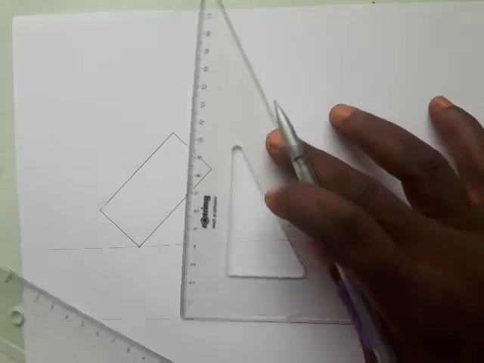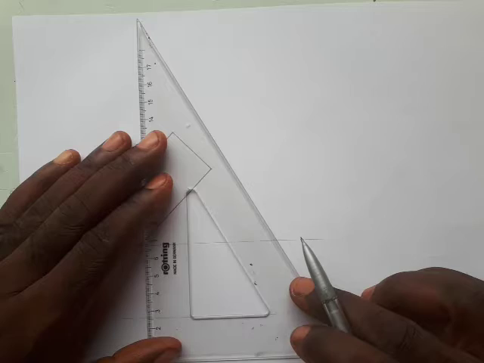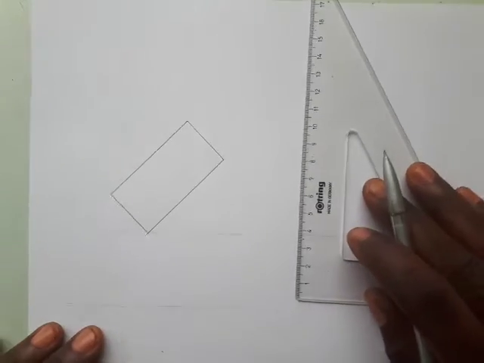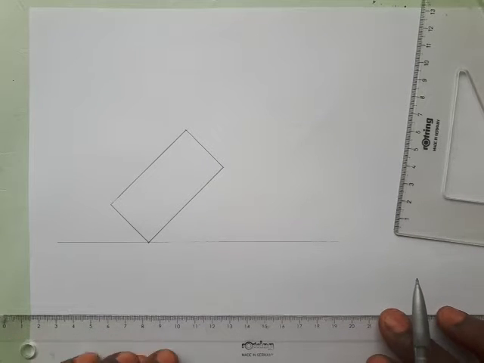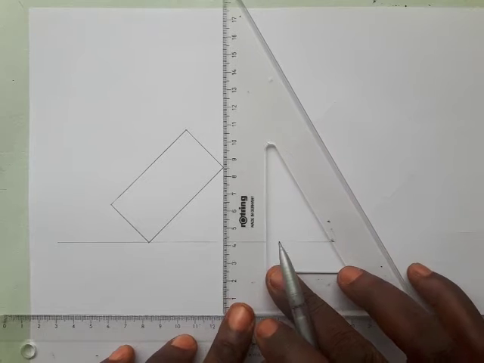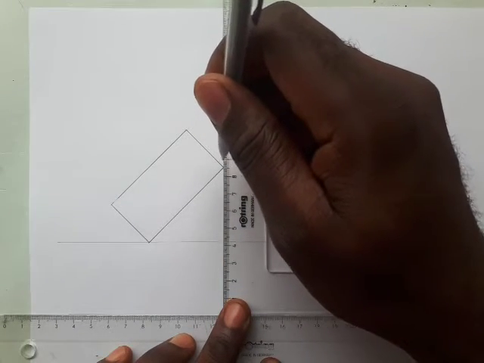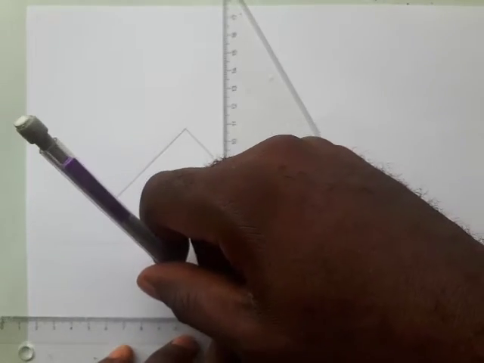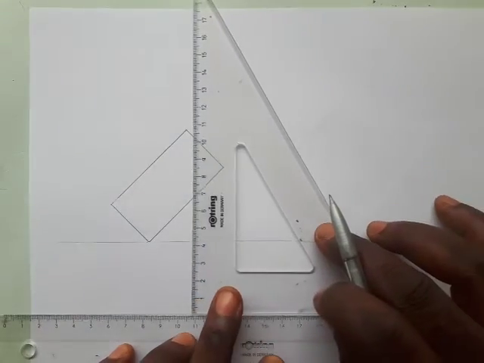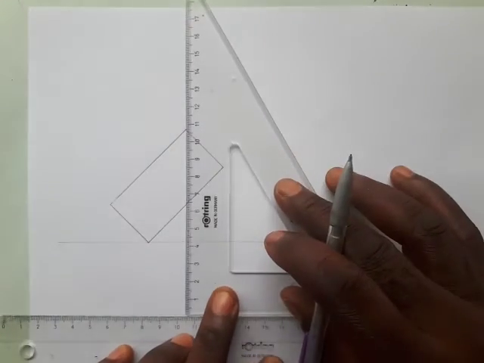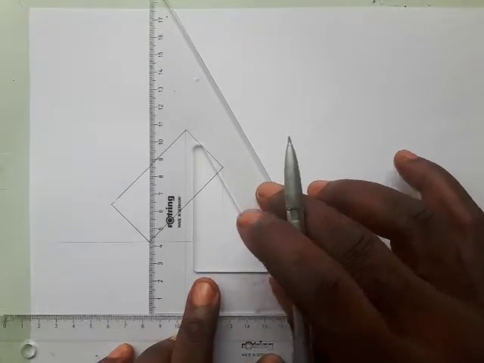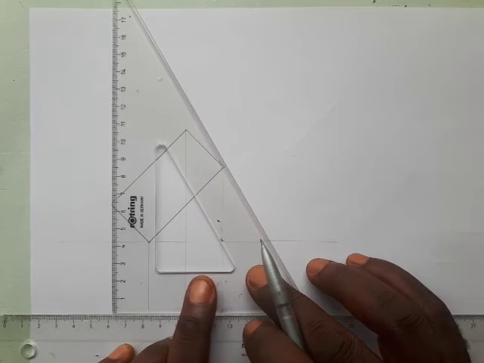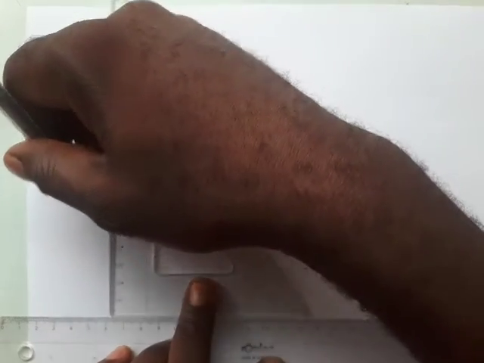So align your ruler with this horizontal line and put your set square on top. Now transfer thin lines from the corners of the elevation. Transfer here, this corner here, draw thin lines down, transfer here, this corner here, draw thin lines down, and finally you transfer here, this corner here, and you draw thin lines down.